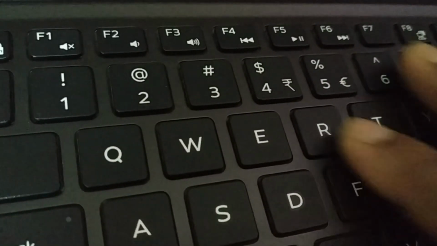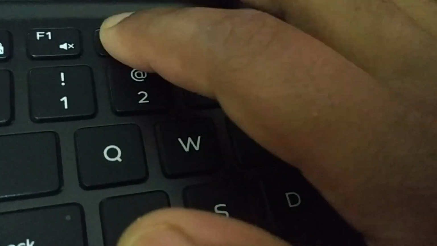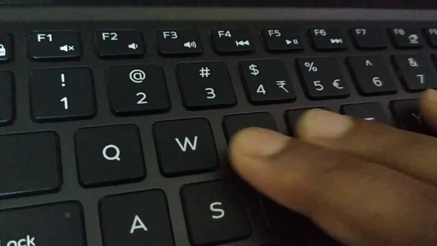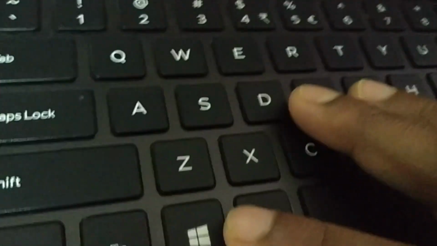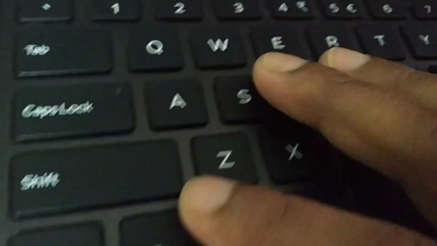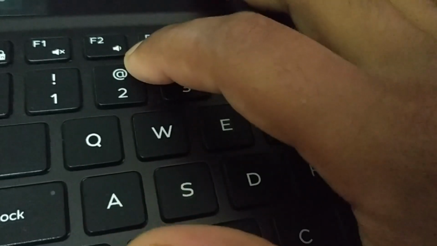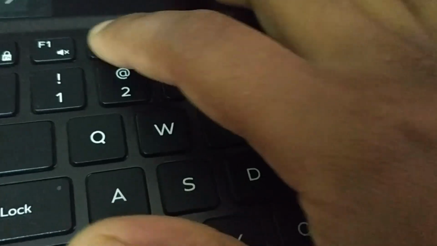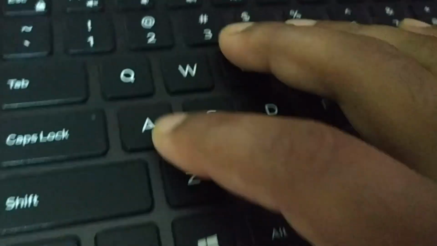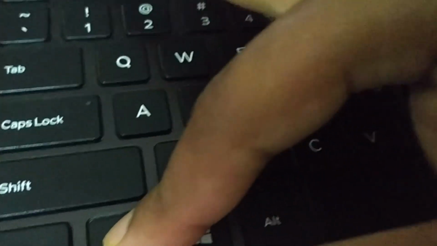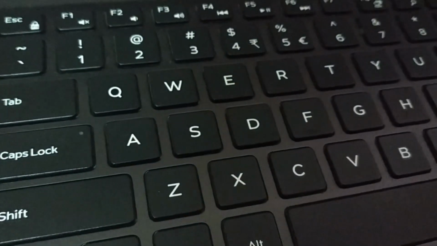If you are using a laptop, you can press the F2 key or the F1 key. You can use the function key, because there are two different functions on these keys. You can use it for volume and F2. So pressing F1 and F2 directly does not work. Tap the function key and then press F1 or F2 to enter the BIOS.